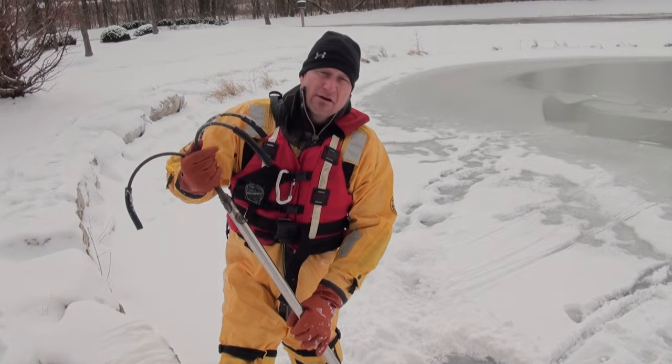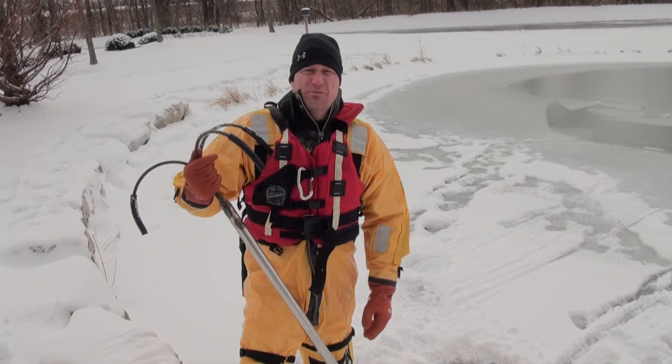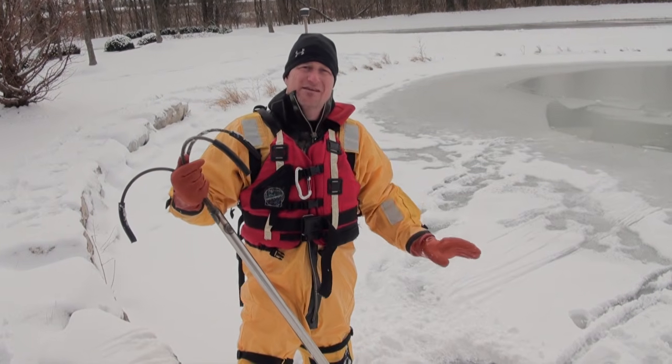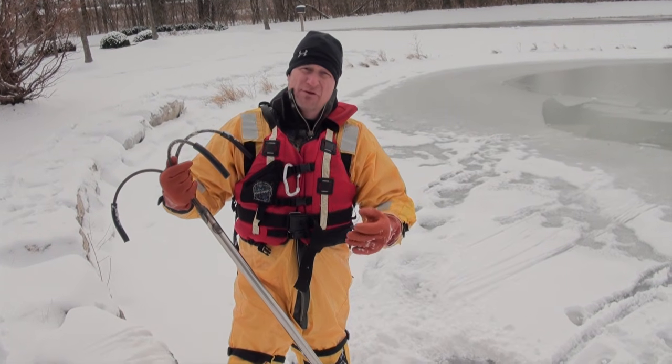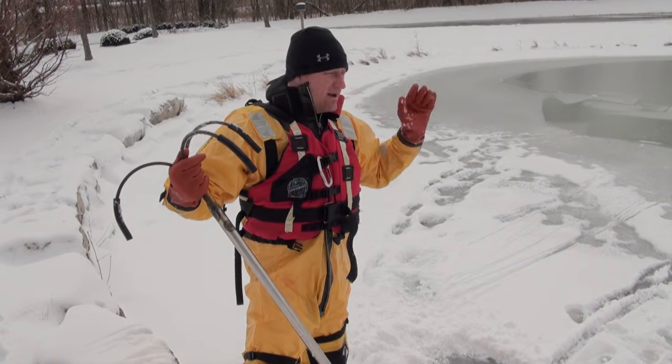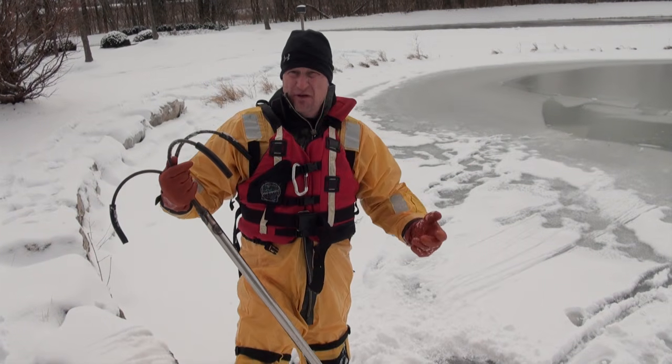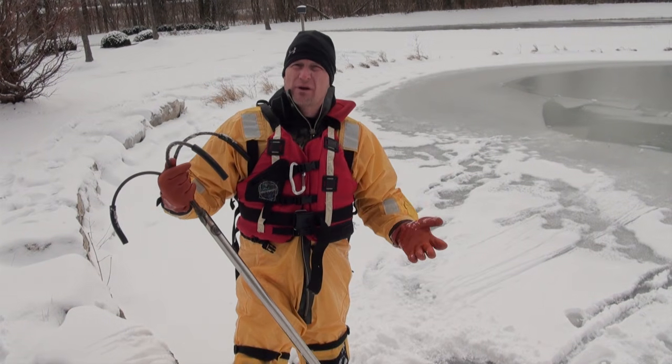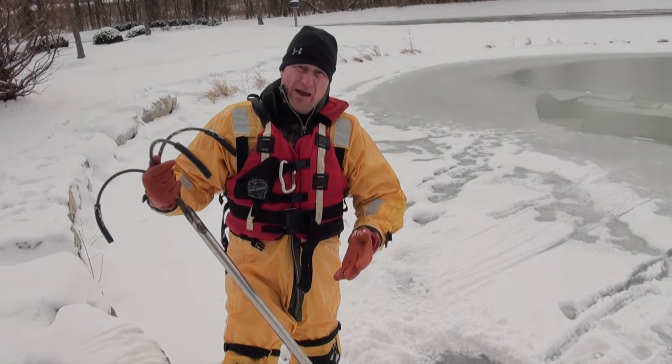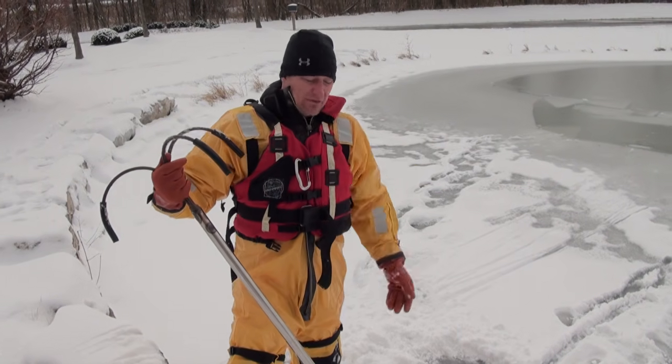All right, as the secondary guy, as I'm making my way around the space, I'm assessing that ice and the environment. Remember, the primary guy's focused on the victim. I'm focused on access points, approach, and potentially what kind of resource we're gonna have to use to get from the bank or the open water to the victim out on the ice.